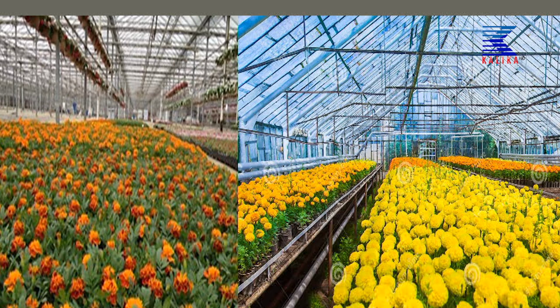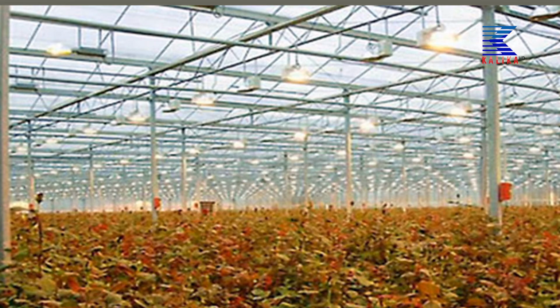So likewise, marigold cultivation in a greenhouse. You can grow marigolds and sell them in the market to make money. You can grow marigold in any season, you don't have to wait for autumn. So you can grow in any season inside the greenhouse, like this.